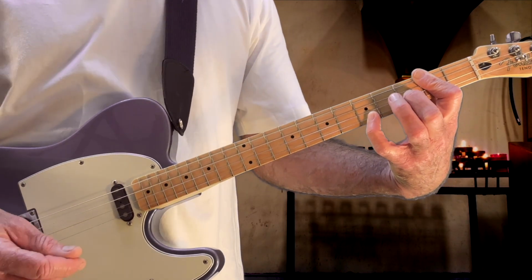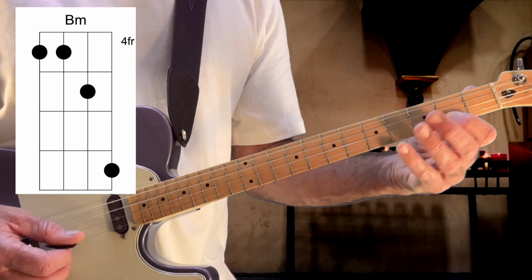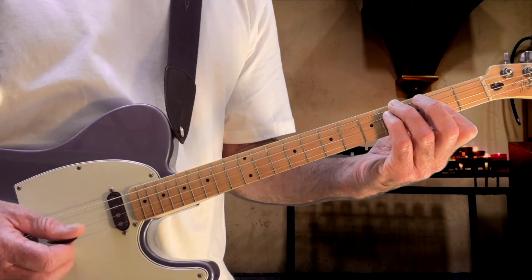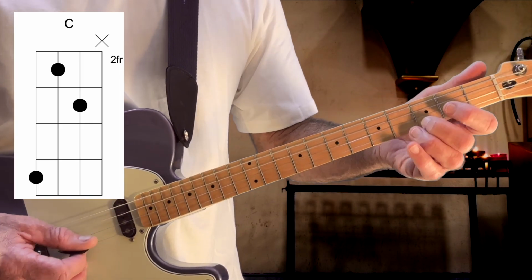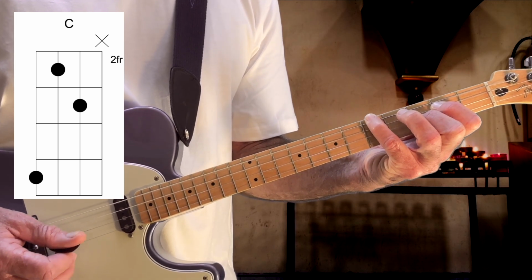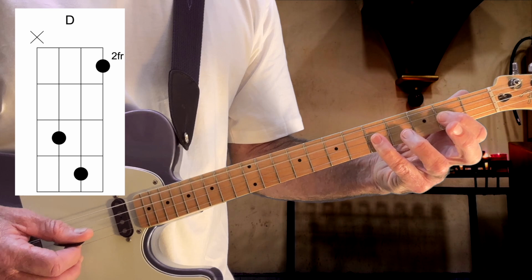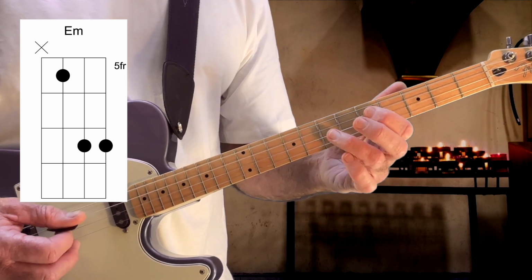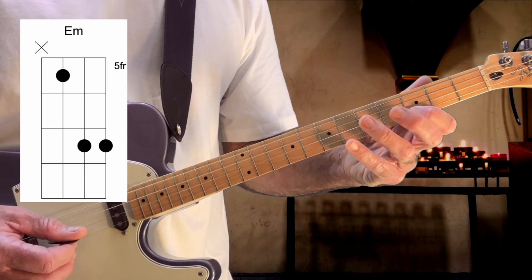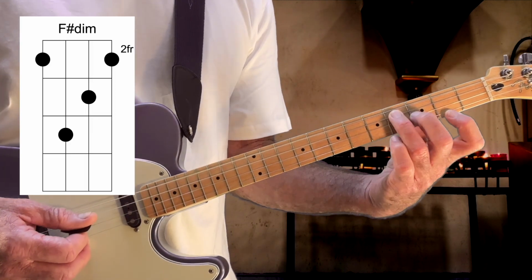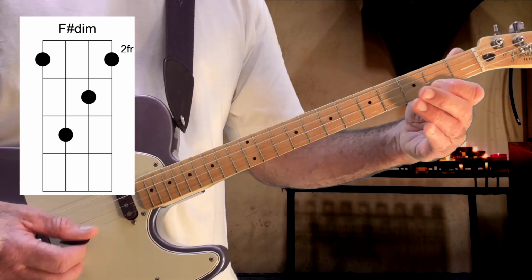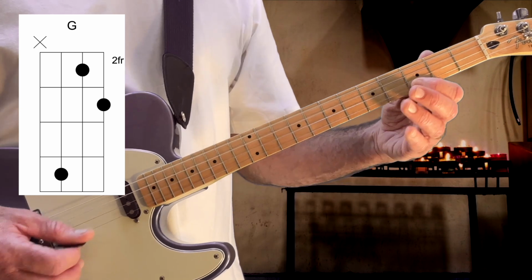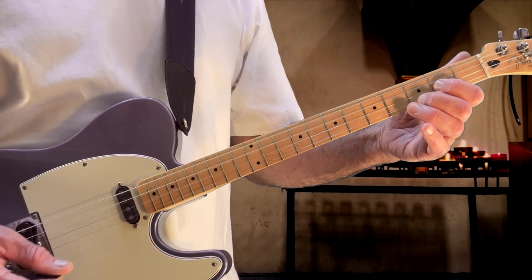And let's go a little bit higher. So after A minor is B minor again. Or you could C, D, E minor, F sharp diminished, G, and A minor.